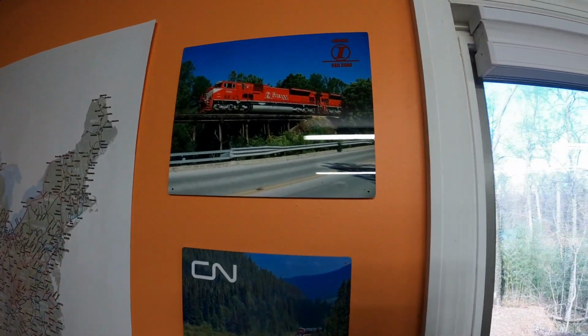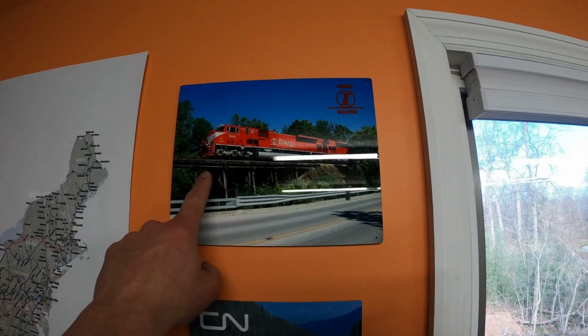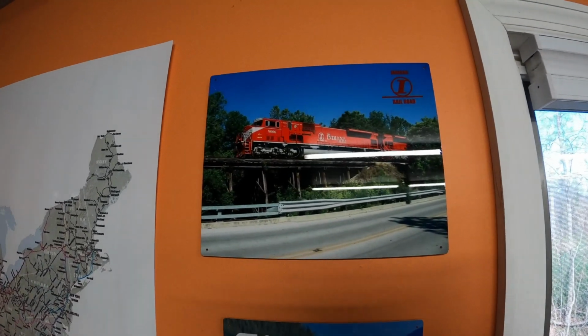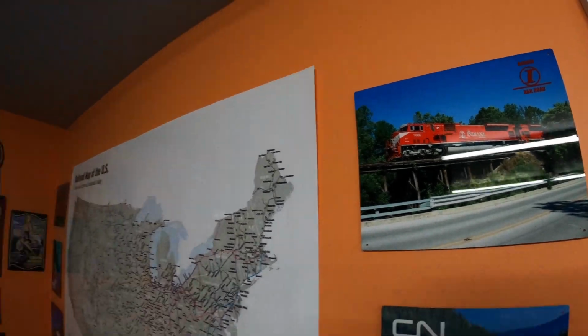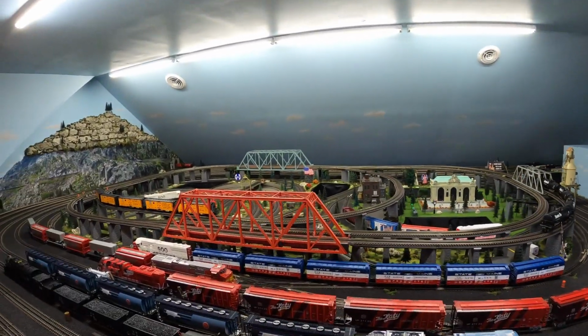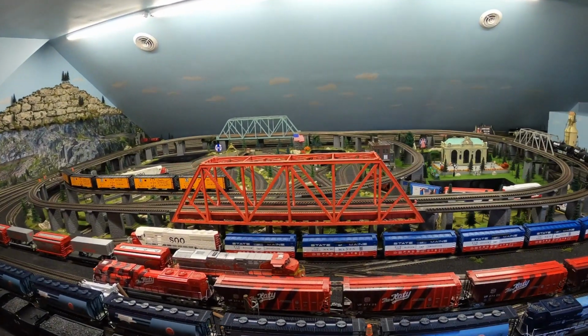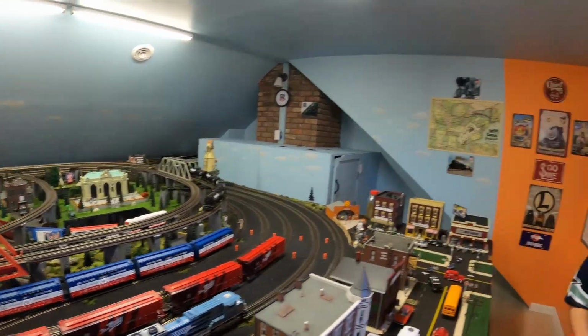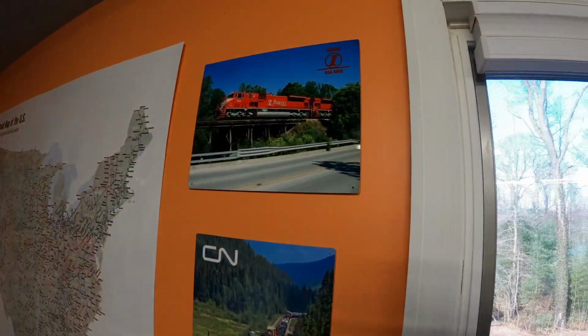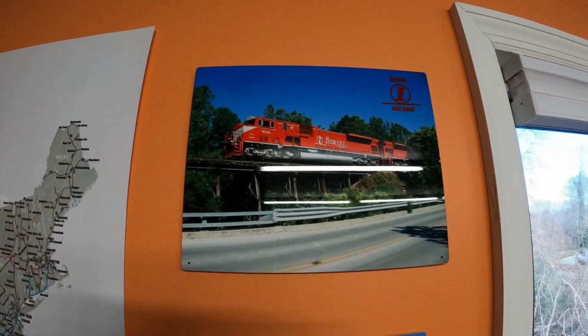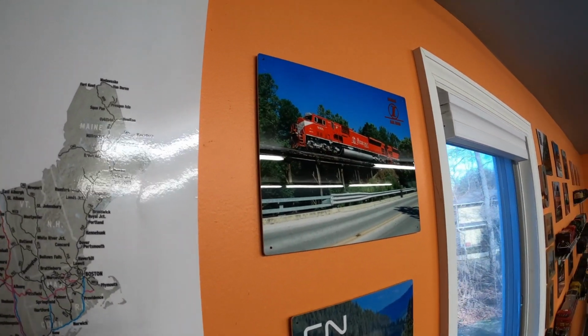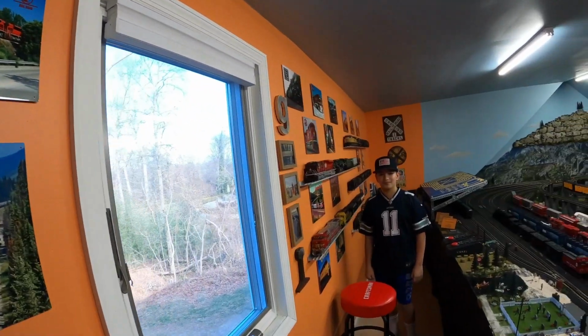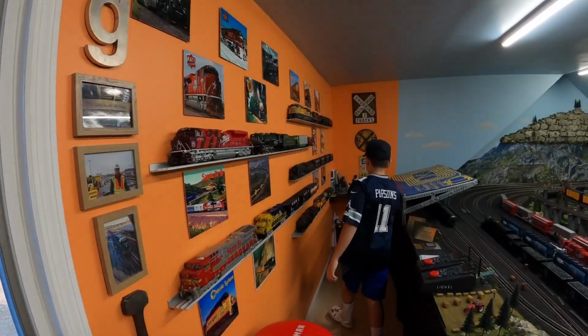And going back to these photos here, we actually have an elevated train running next to a roadway, and here on the layout we do have an elevated rail running next to the tracks. So this does occur. You will see trains running on an elevated trestle or an elevated line in real life. And we're going to keep going right down the room here.